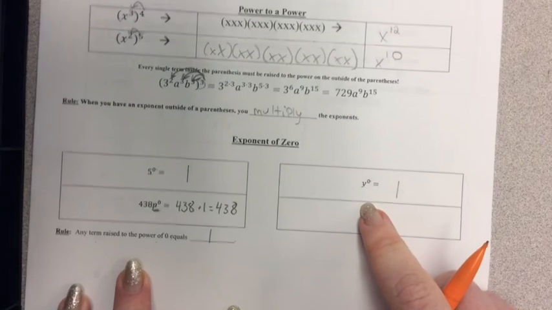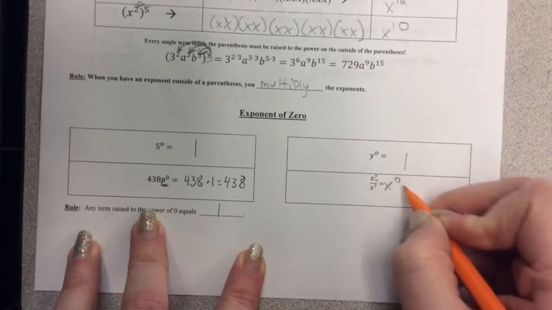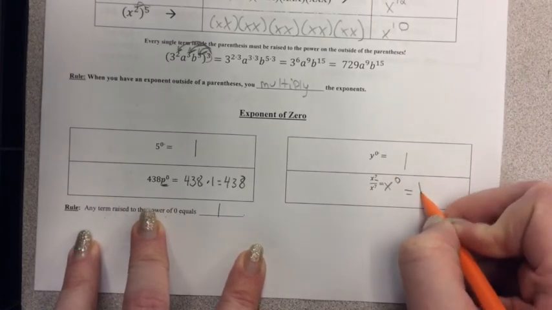All right, so now we're going to apply our division rule. 7 minus 7 is 0, and then anything to the 0 power is 1.